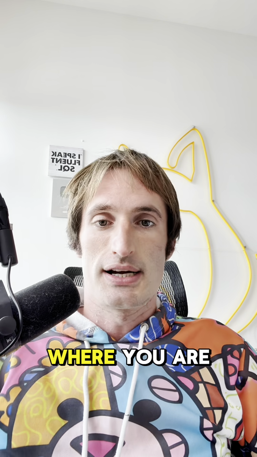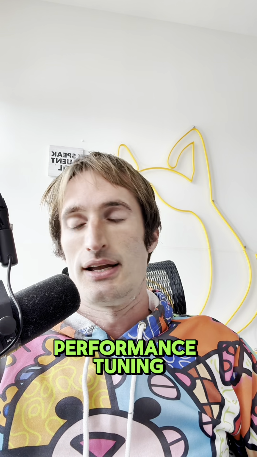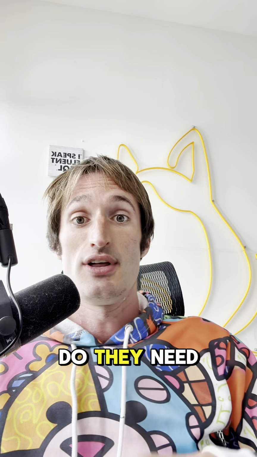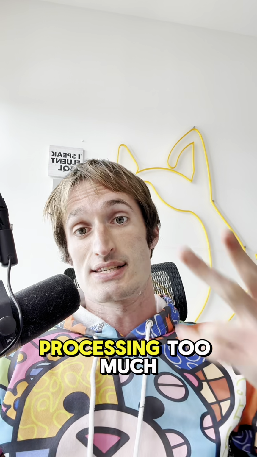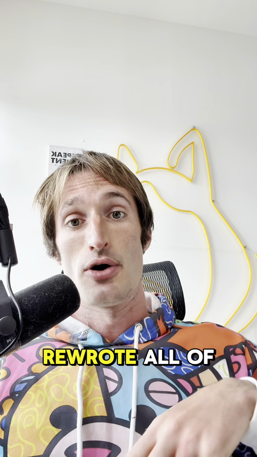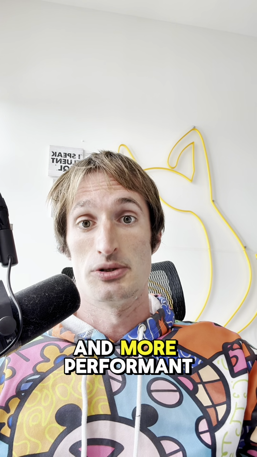Level 4 is where you are now looking at performance tuning. How do your Spark jobs perform under pressure? Do they have skew in them? Do they need more memory? Are they processing too much data? Do they need to be moved to Photon? Because Databricks actually rewrote all of Spark from Scala to C++ so that it can be faster and more performant.